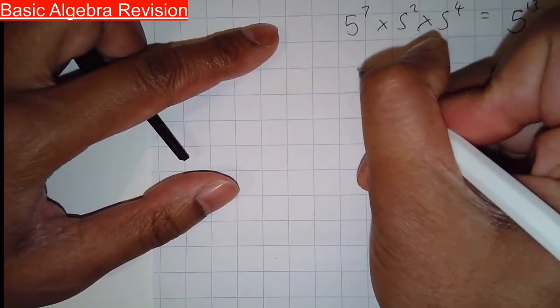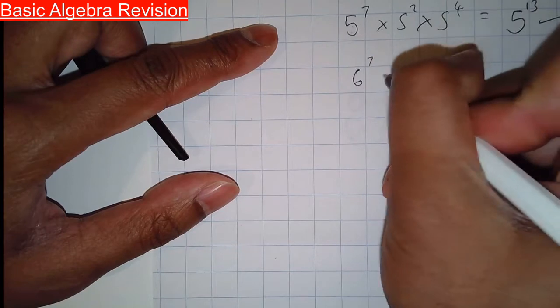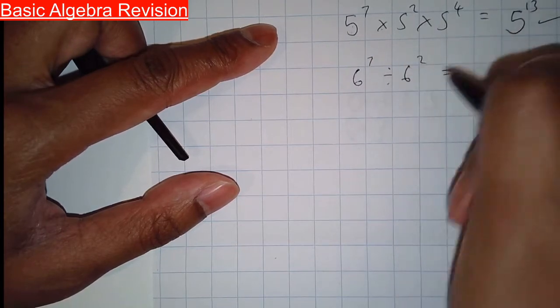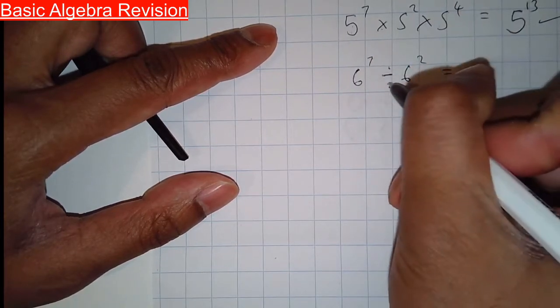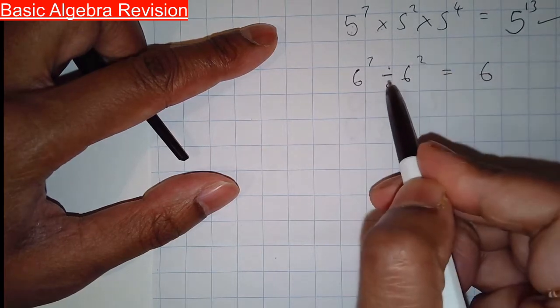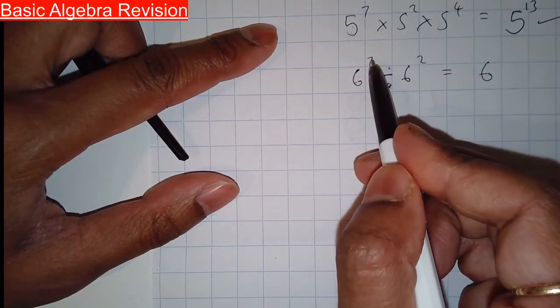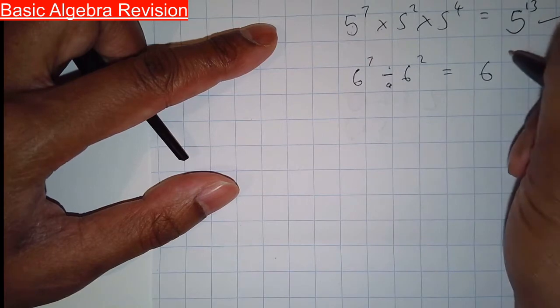But what about when you're dividing? Let's say you're doing this. Right, the base is the same, copy the base. But because you're dividing, you have to take away the indices. 7 take away 2 is 5.